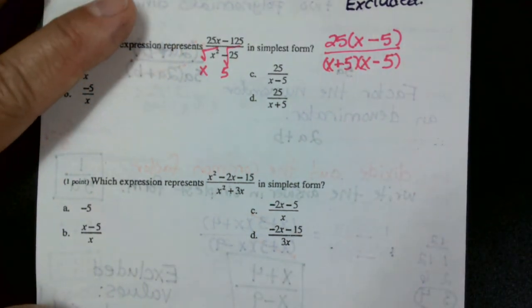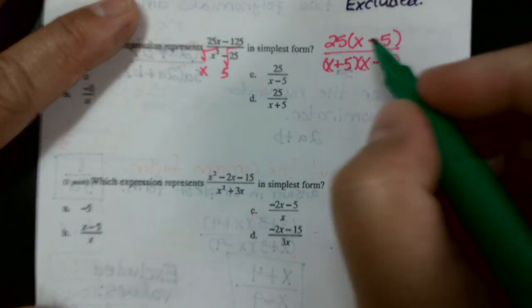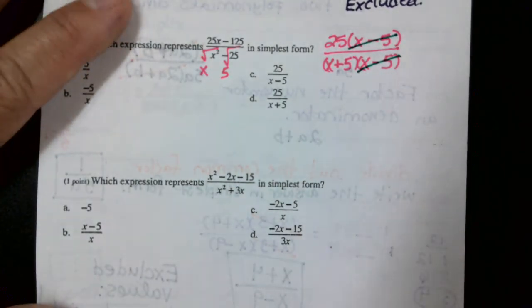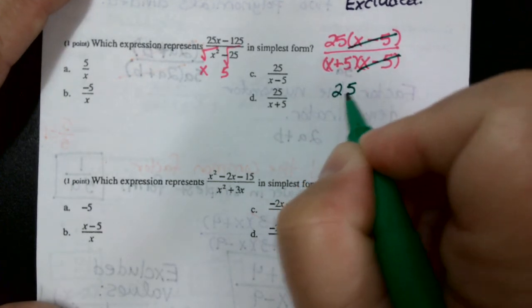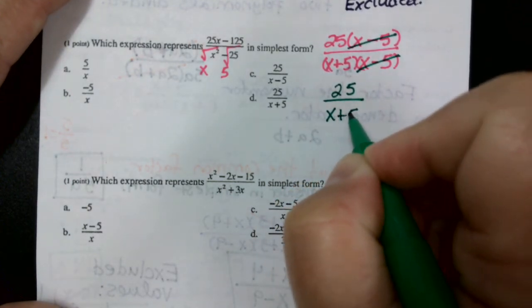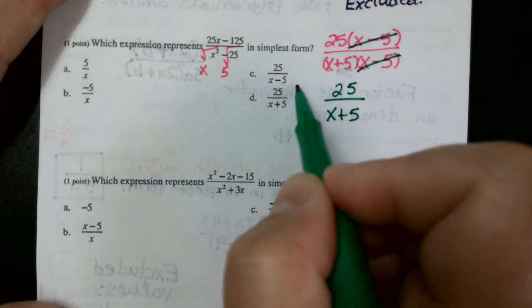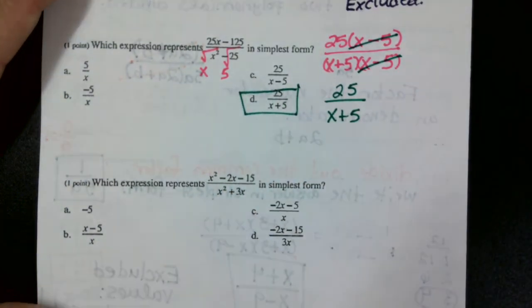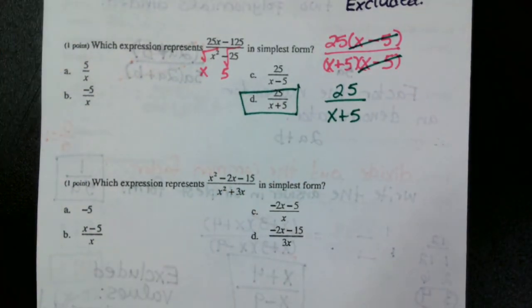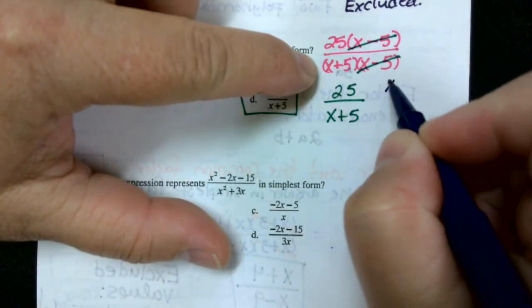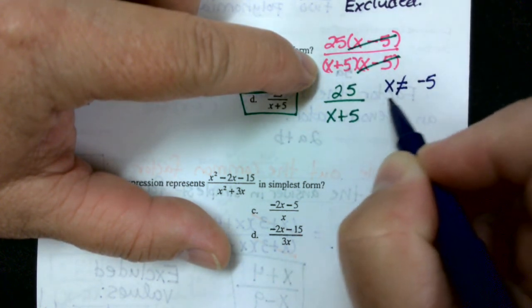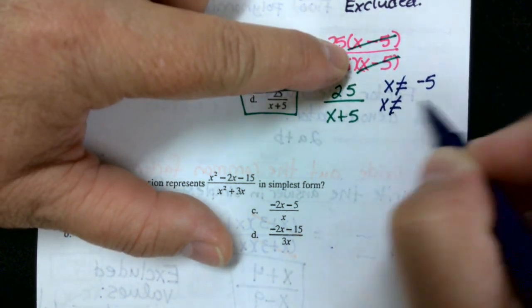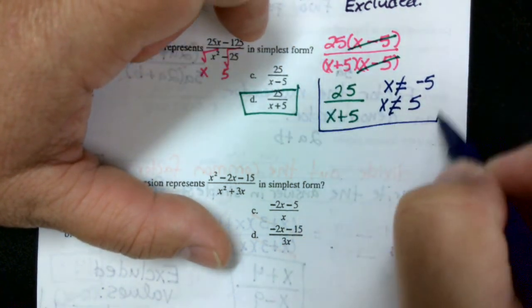So what do we have in common? We have the x minus 5, which divides with the x minus 5. And so here I have 25 divided by x plus 5 as my answer. And for my excluded values, let's see, x cannot be a negative 5, and x cannot be a positive 5.